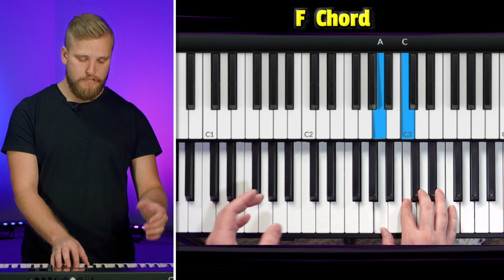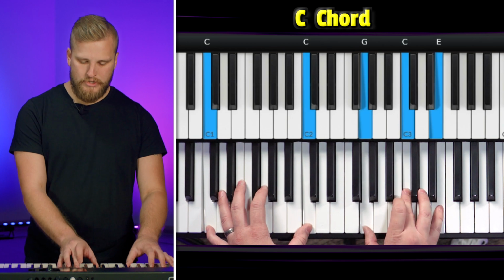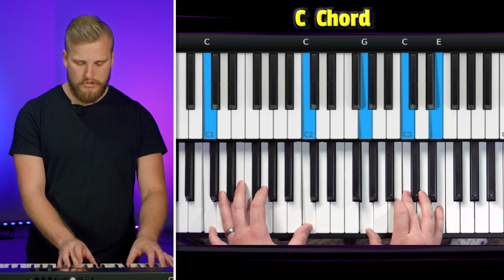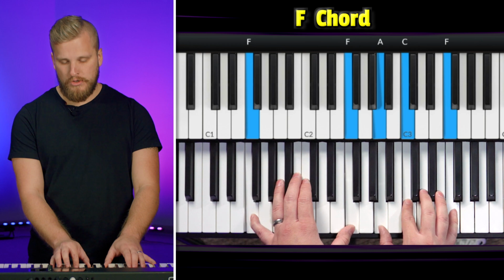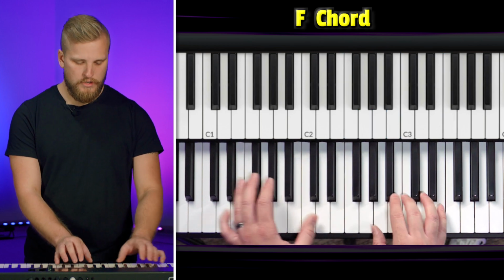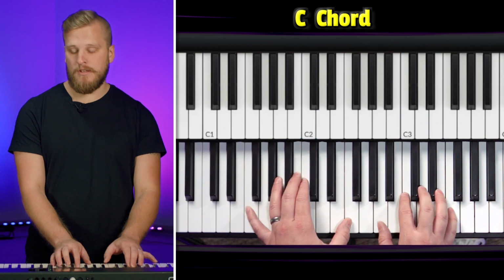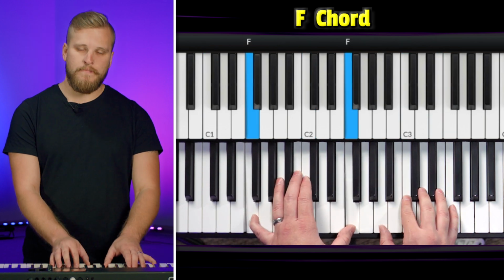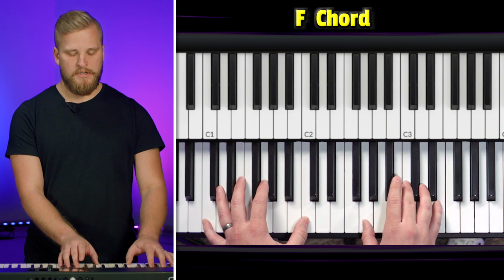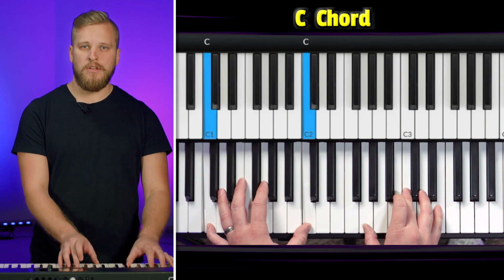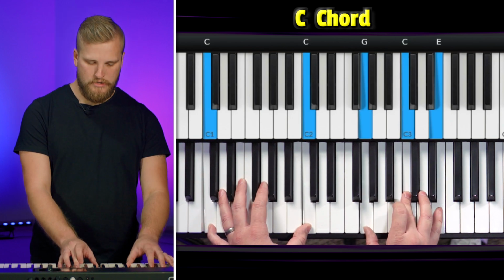And then I could go back to my C chord by just shifting those 2 fingers. So let's practice that. F, 2, 3, 4, C, 2, 3, 4. Back to F, 2, 3, 4, C, 2, 3, 4. Halfway there, and you know we got to do another high five.